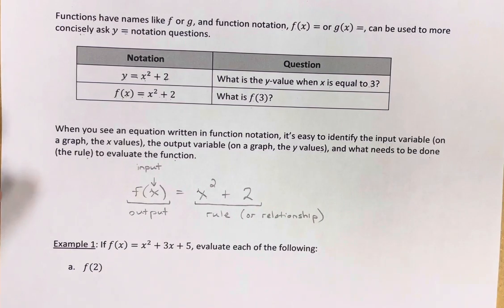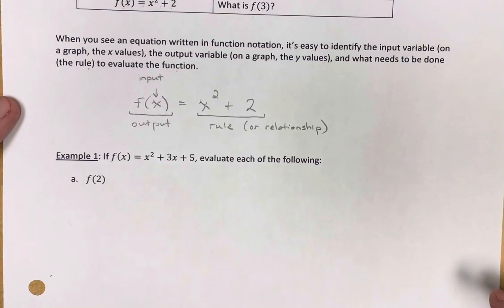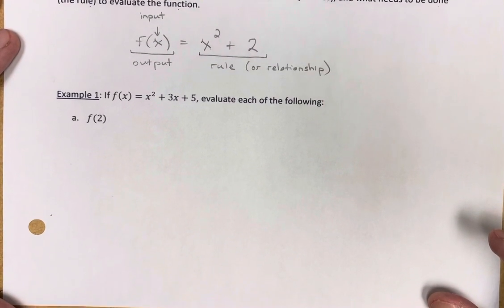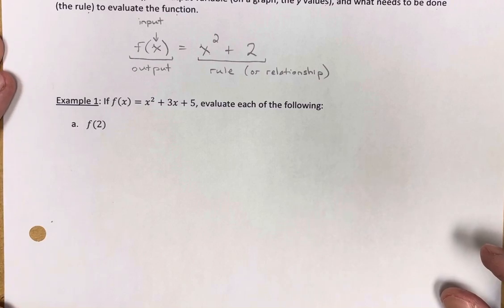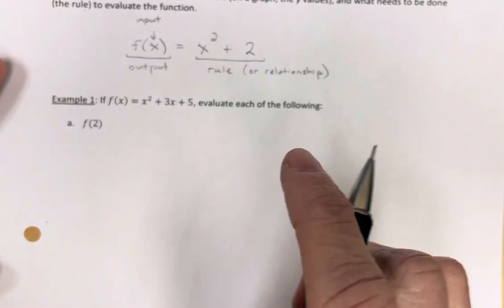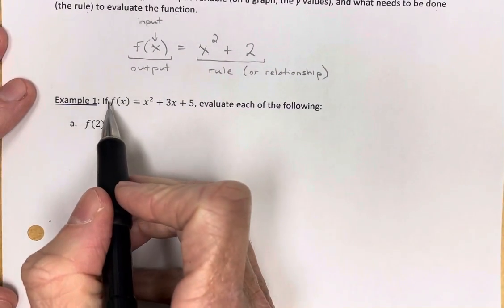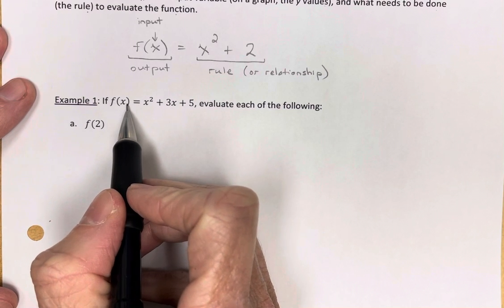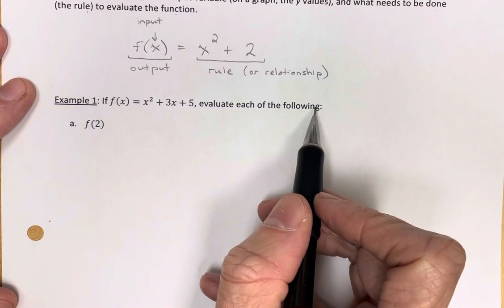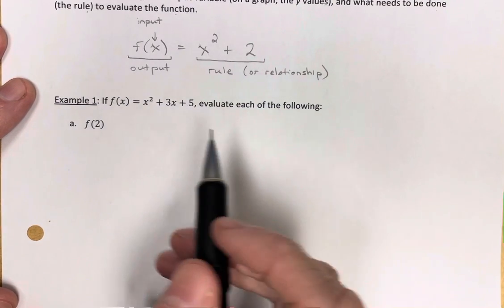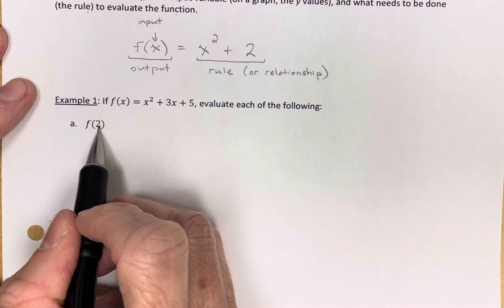Okay, so there it is. That's your function notation. Let's take a look now at evaluating a function using function notation. Slide my paper up here for you. I'll keep that little input-output diagram right up here in view. So the function is f of x is equal to x squared plus 3x plus 5. We're going to evaluate 3 different possibilities. The first one is, what is f of 2?